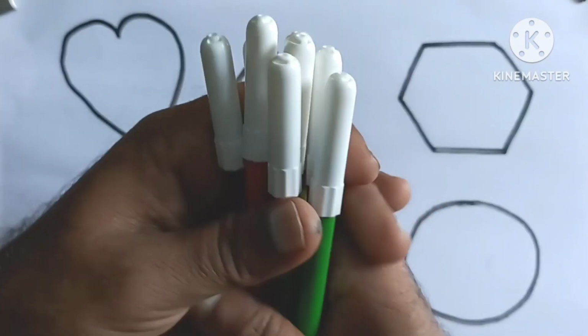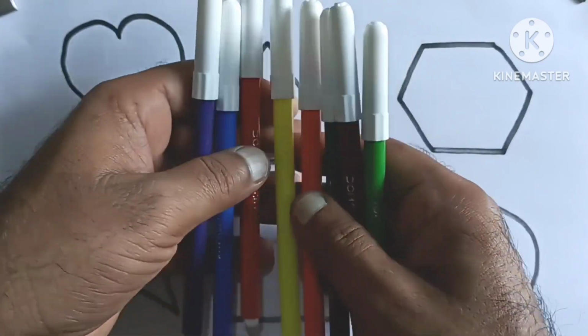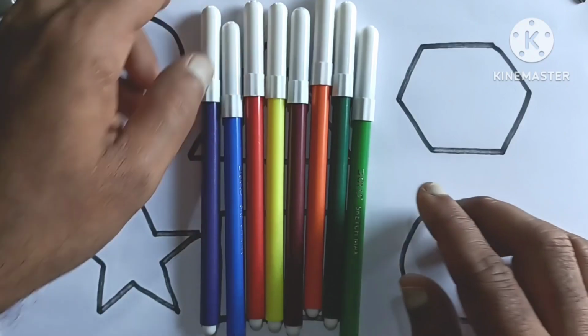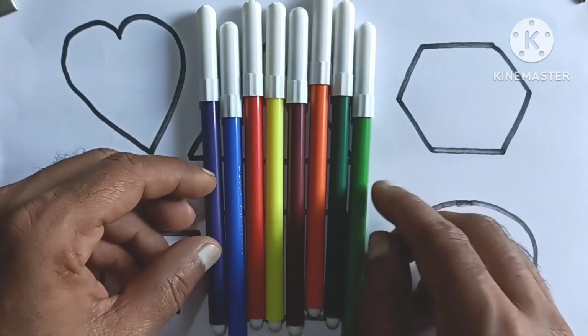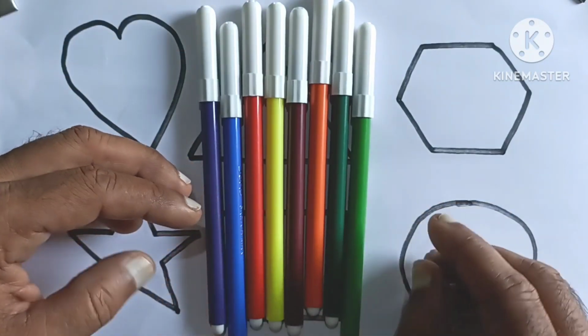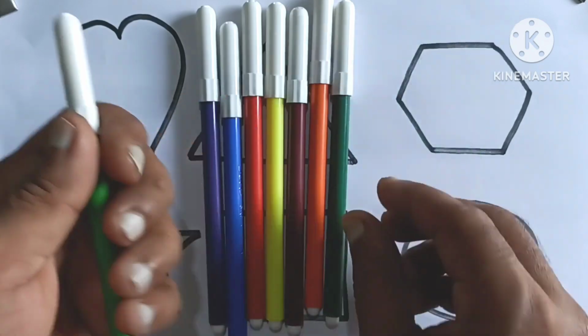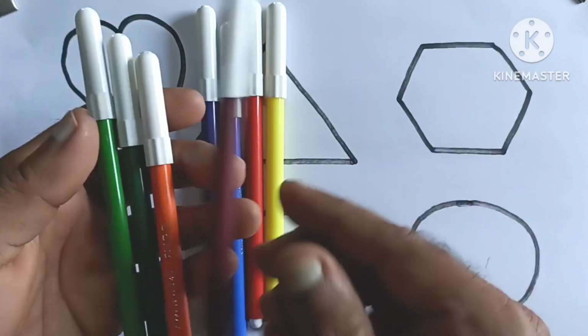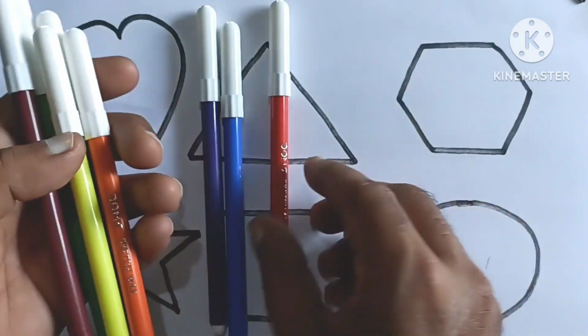Now learn some colors. Look at this. It's a very nice and cute color. Looking so cute. Okay, let's learn. Green color. First green color. Orange color. Purple color. Yellow green color.